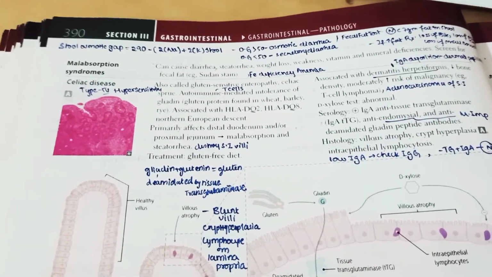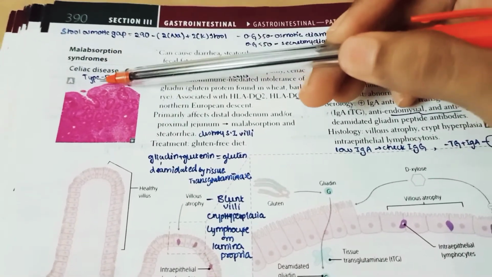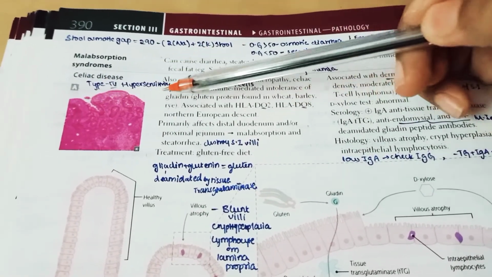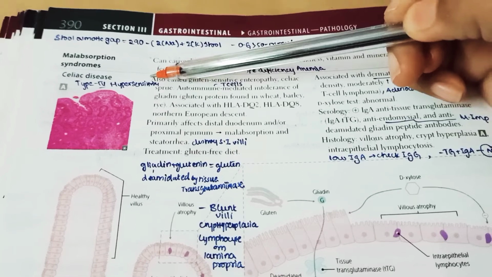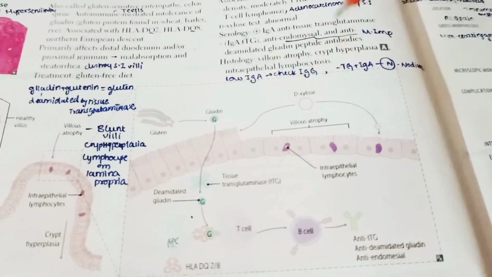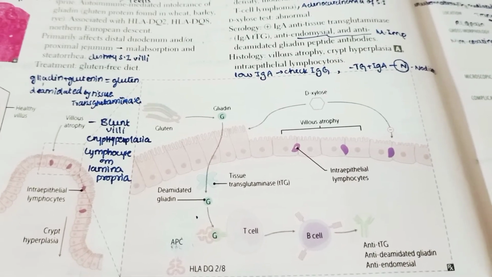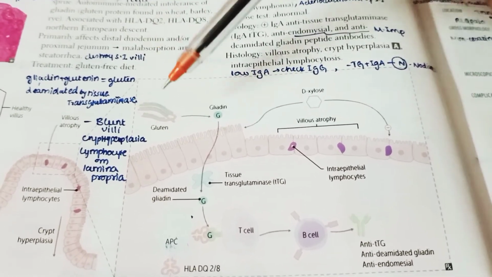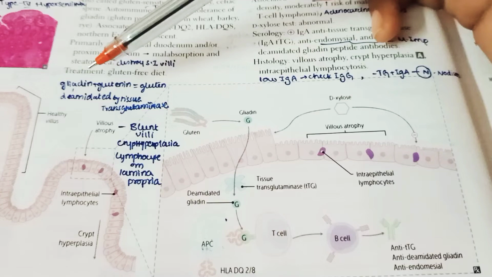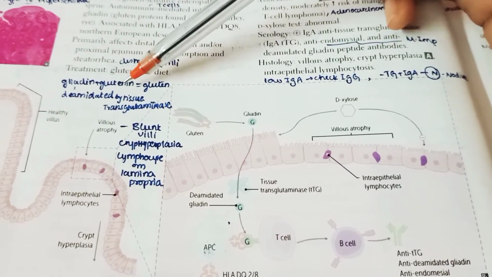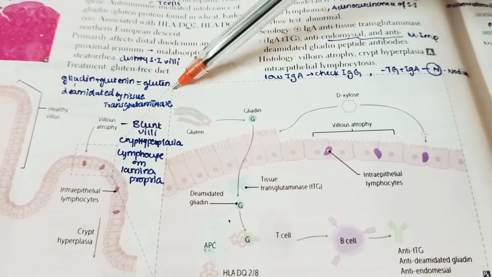Now let us begin with malabsorption syndromes. In that, the first one is celiac disease. Actually, it is a type 4 hypersensitivity reaction. The problem in celiac disease is that gluten-rich foods are not good for these people, because gluten is nothing but gliadin plus glutenin. Gliadin plus glutenin together form gluten.